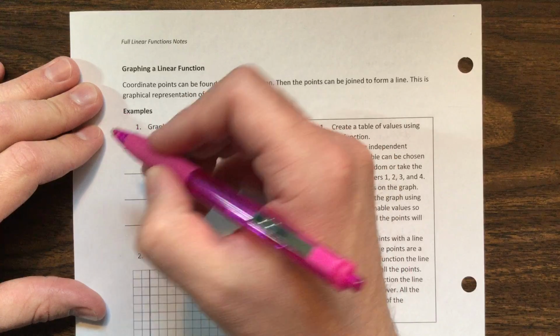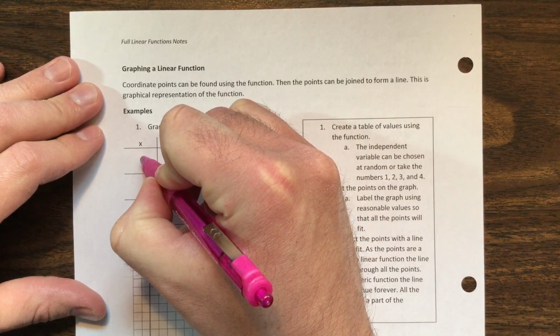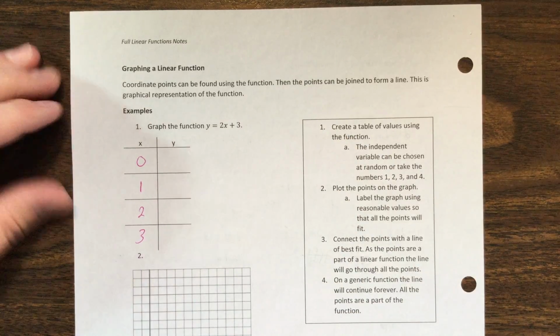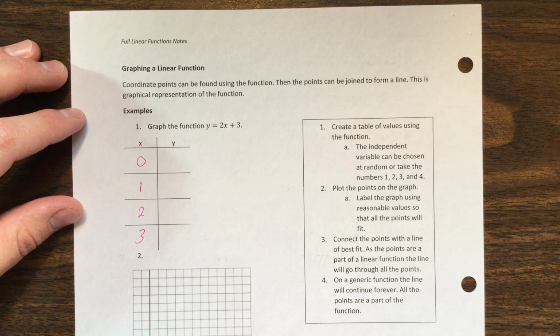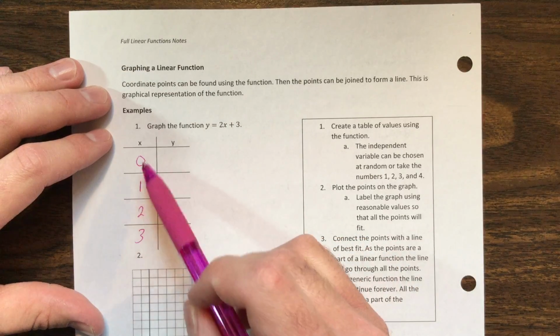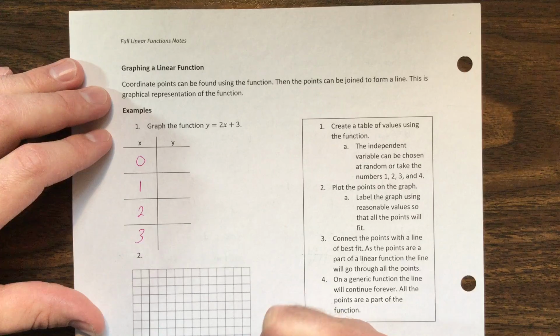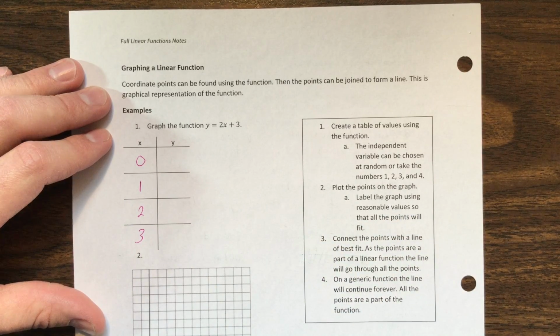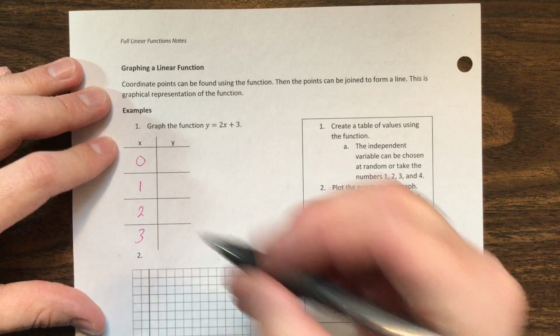Now the points that I would choose, I usually try to choose the values of x as 0, 1, 2, and 3. Sometimes there's different ones. Once we get to bigger graphs, we might start choosing some negatives as well. But for now, we're just going to take these values 0, 1, 2, and 3 and see what the y values for those are, which will then give us a coordinate point.